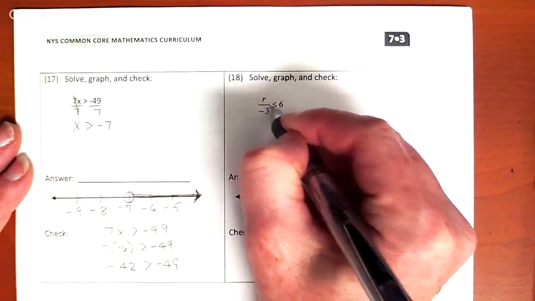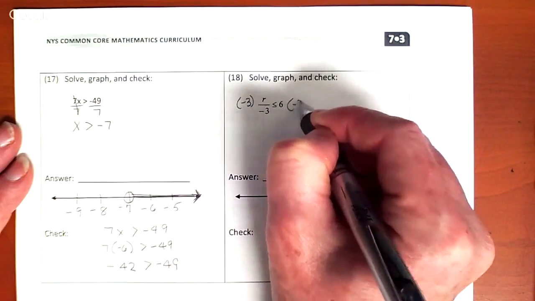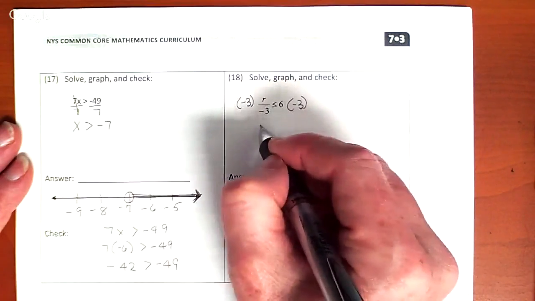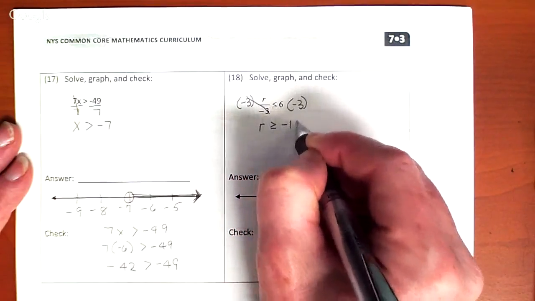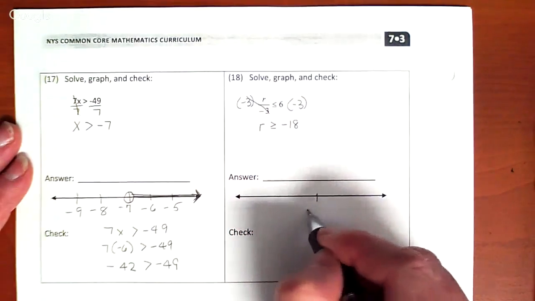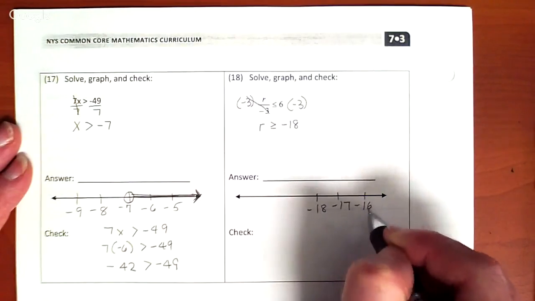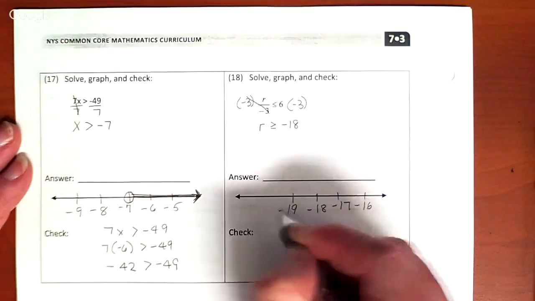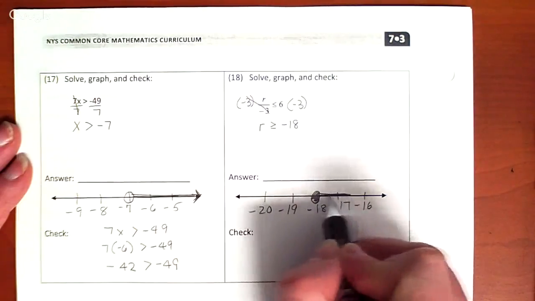So here, remember our rule, guys. We are multiplying by negative 3. So our symbol is going to switch. We have r is now greater than or equal to negative 18. So we have negative 18, negative 17, negative 16, negative 19, negative 20. So circle and color it in. And we're going to go to the right.